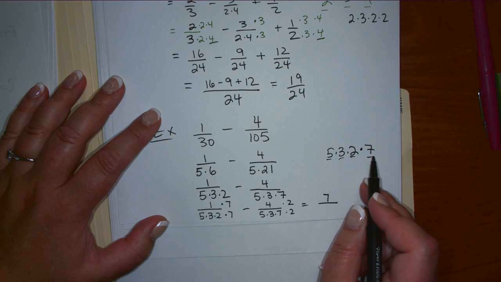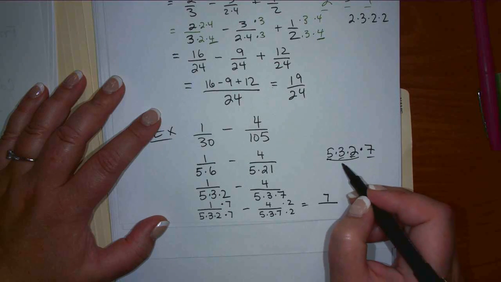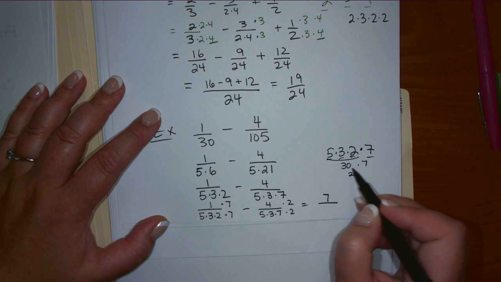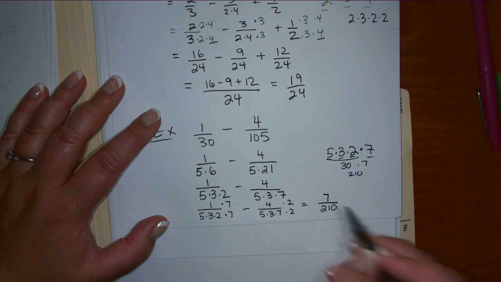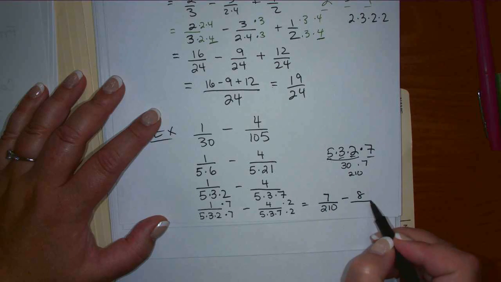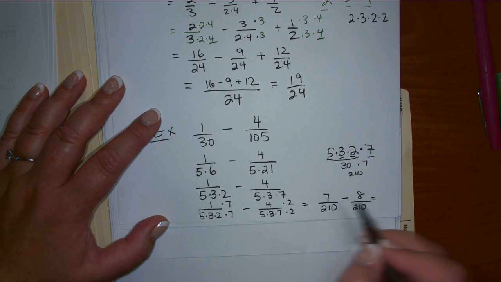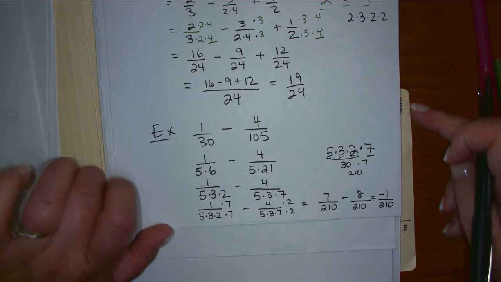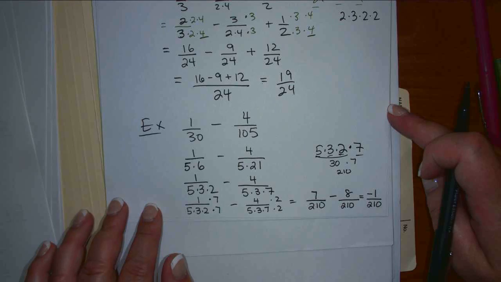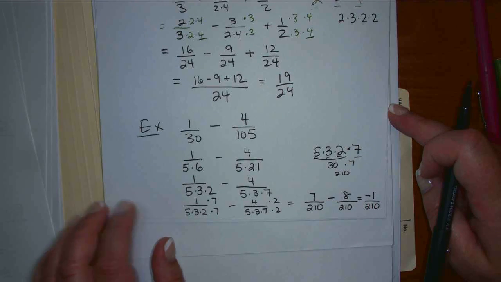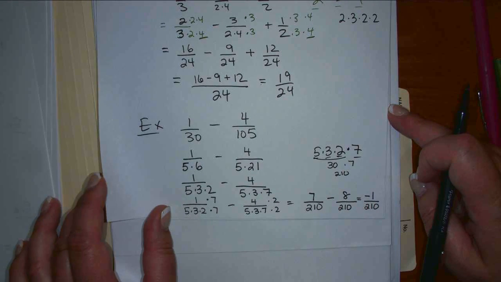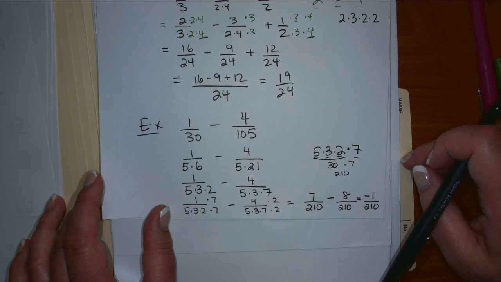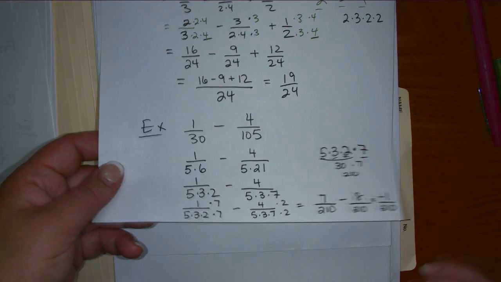30 times 7, which is 3 times 7 is 21 with a 0 on the end. Seven minus 8? -1. Be careful of your signs. I know a lot of people get signs wrong. You'll just have to practice.